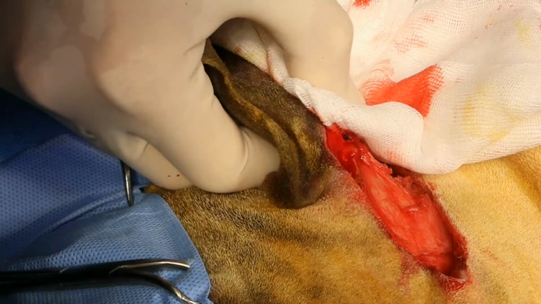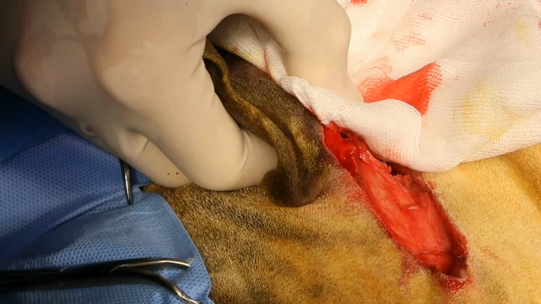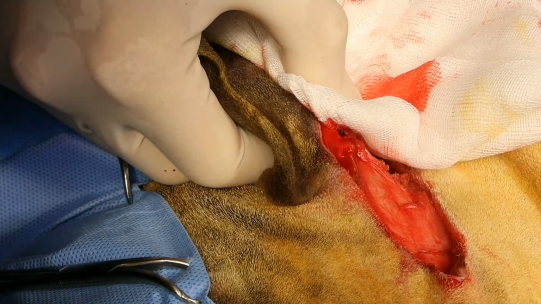Yeah, so using the electric cautery definitely accelerates my surgery time, 100% without a doubt.